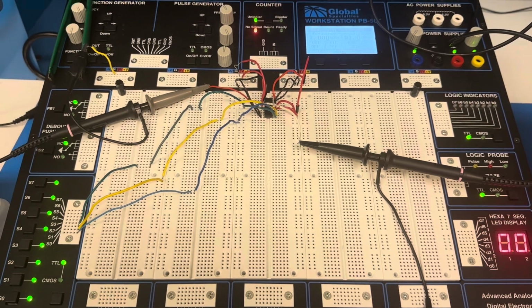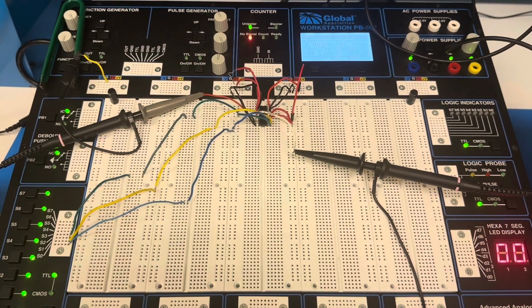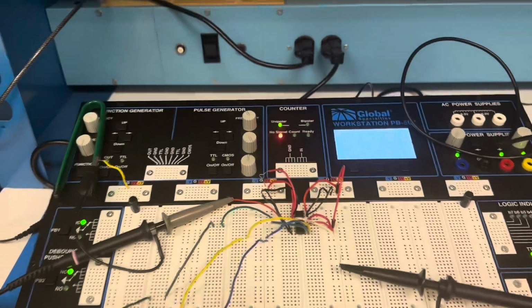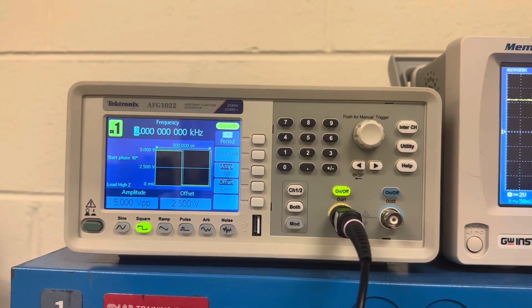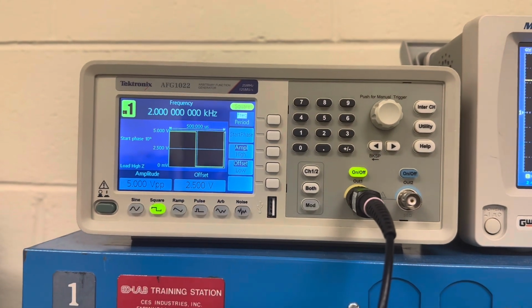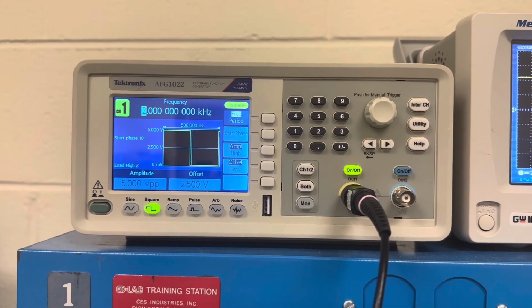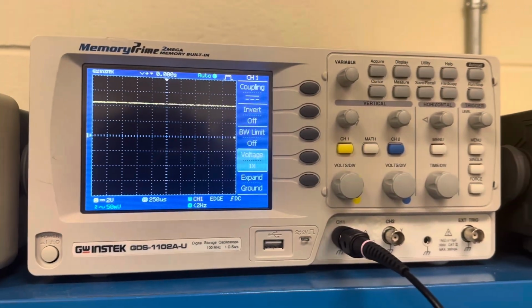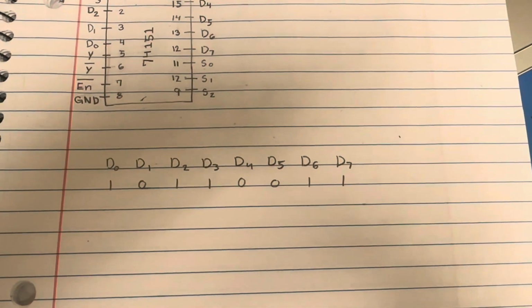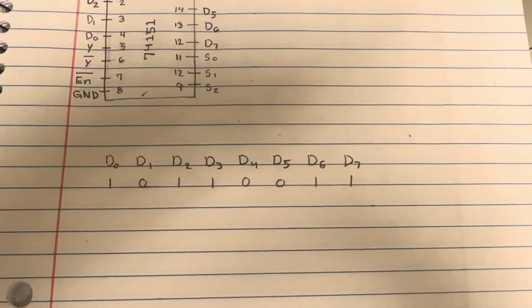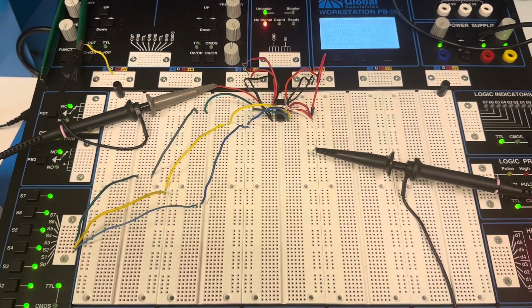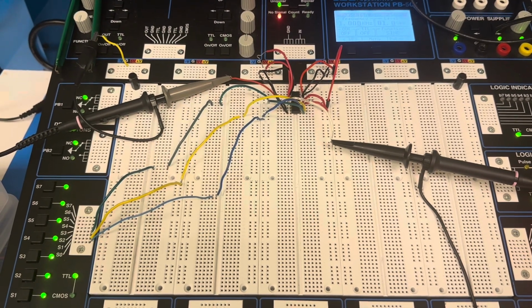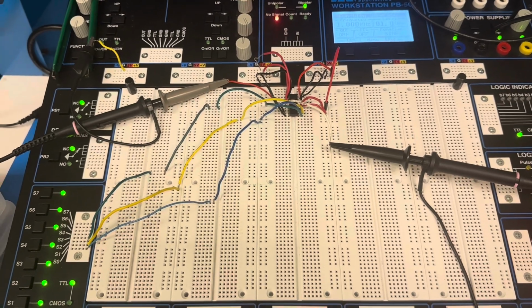Here we have a built circuit using a multiplexer, which is connected to a generator set to 2 kilohertz with 5 as its amplitude and connected to the oscilloscope. Our output is set as the following. If our circuit is built correctly, then our inputs should match the correct output.